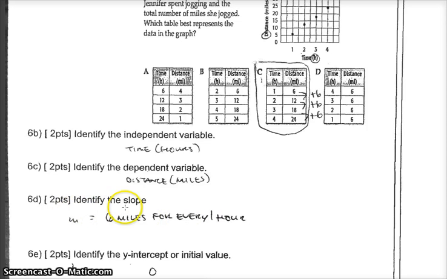6D says identify the slope. Well, your slope here is just your common difference. Notice how I have a 6 here. Over here it's a 1. So you're going to get 6 over 1. A common mistake I saw was a fraction, 1/6. That would have been incorrect. The slope is 6 miles for every 1 hour.